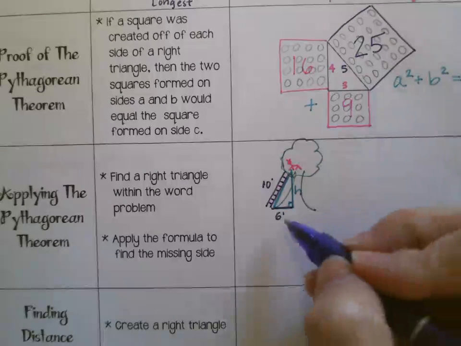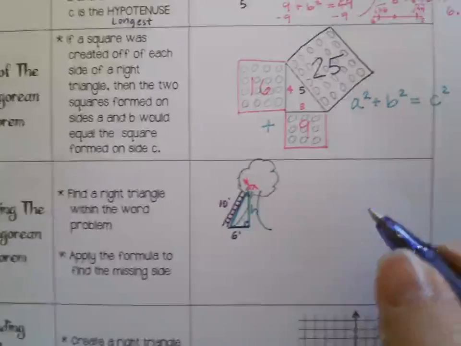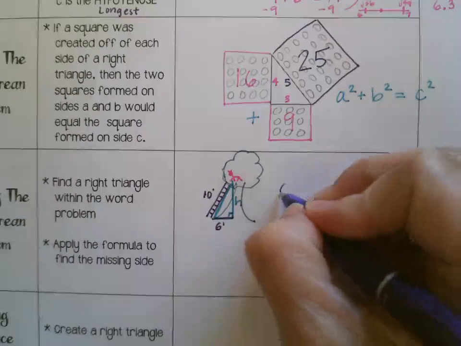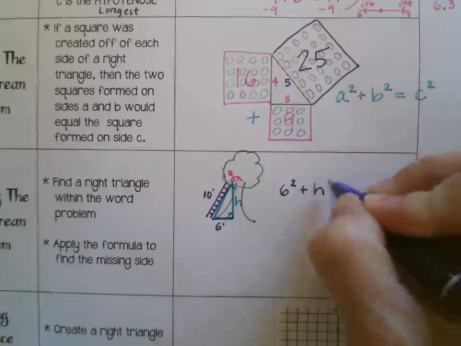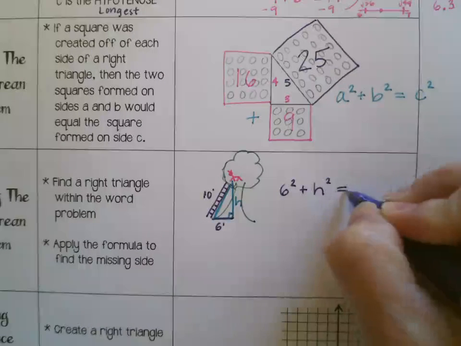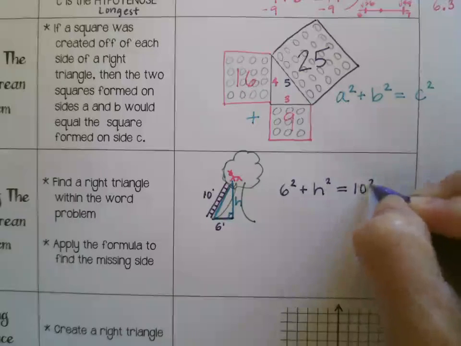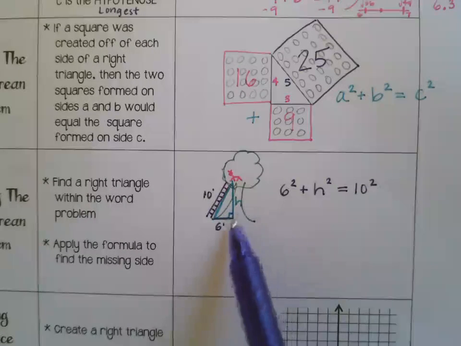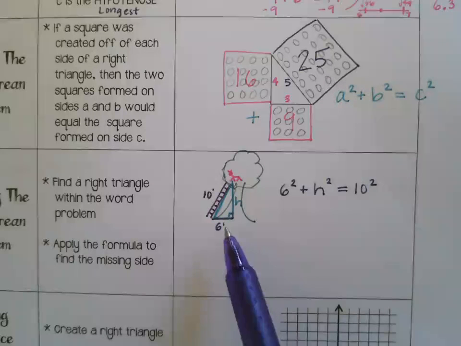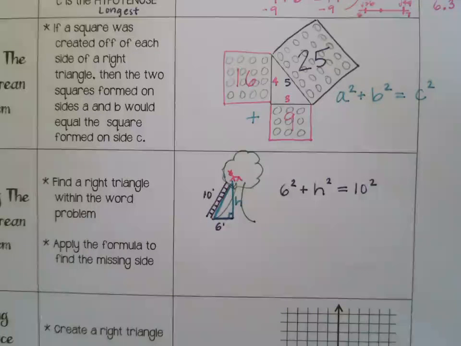So remember that the A and the B are the legs. So I'm going to say A squared plus B squared equals C squared. So I knew that these sides had to be the A and the B. So I just filled in what I knew.